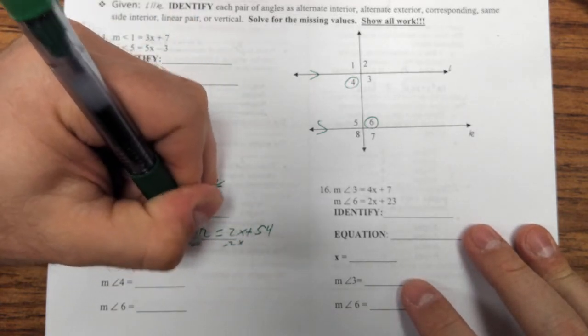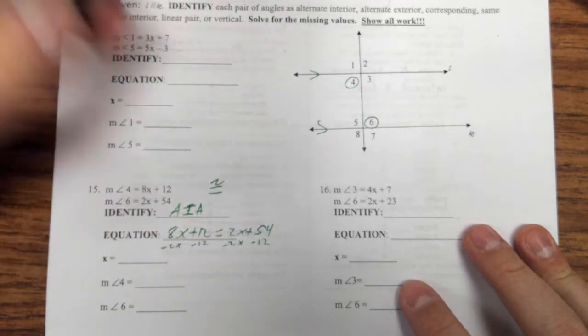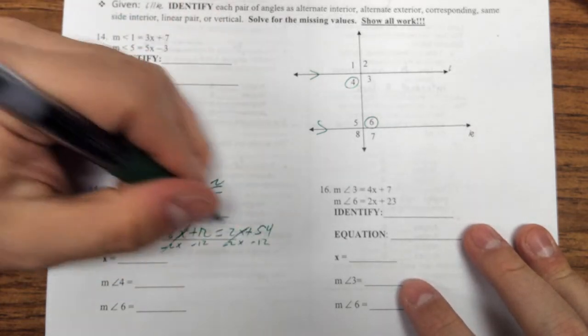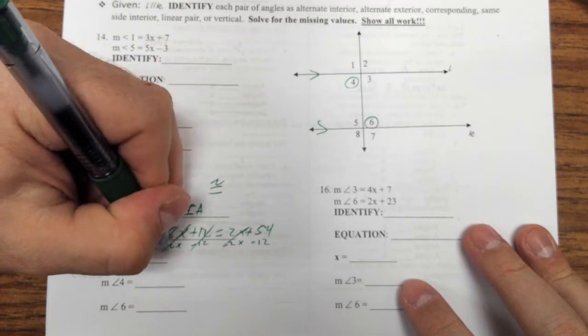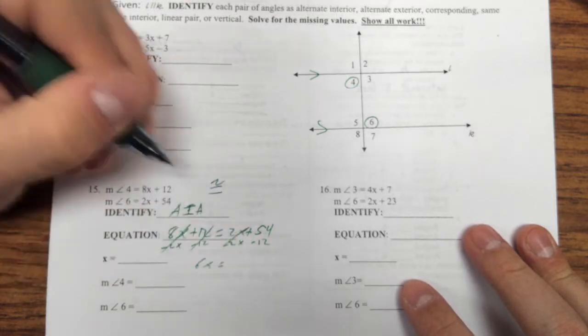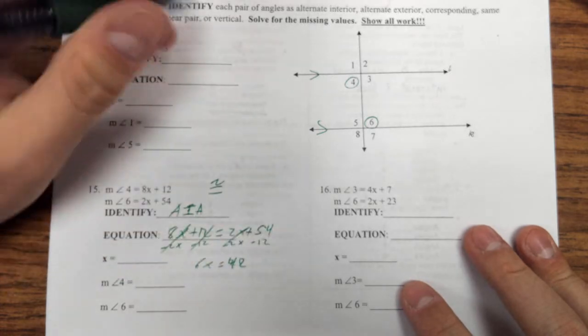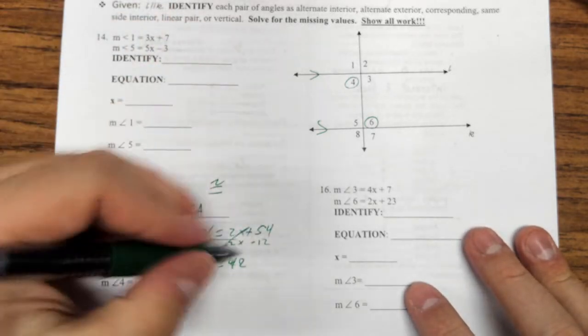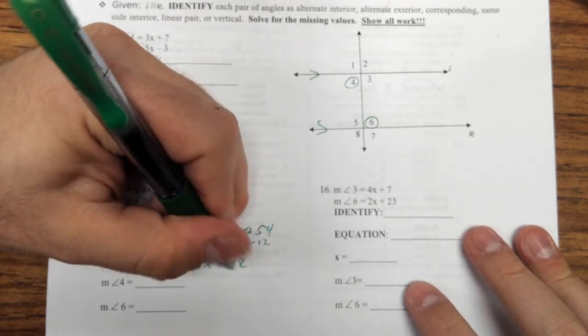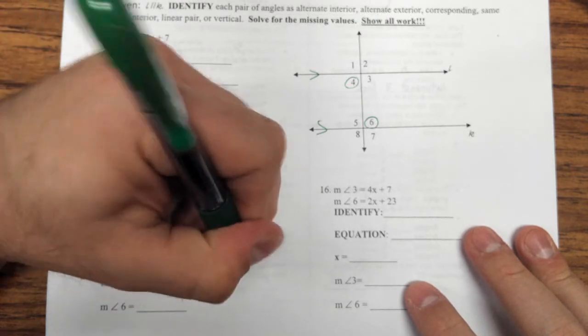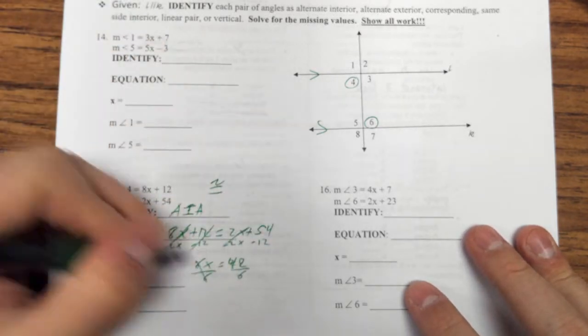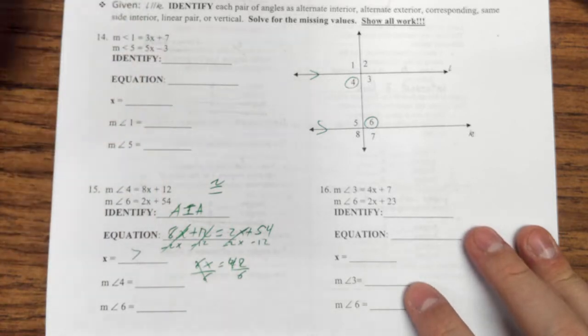Also going to subtract 12 from both sides, to move it over to the right. 8x minus 2x gives us 6x equals 54 minus 12, 42. So 6x equals 42. Divide by 6, and x equals 7.